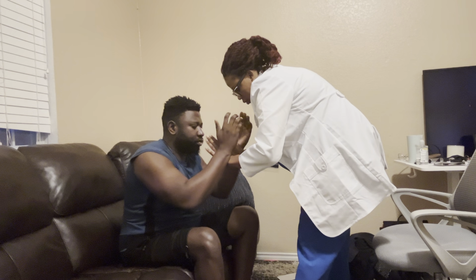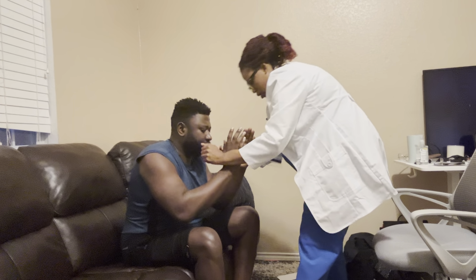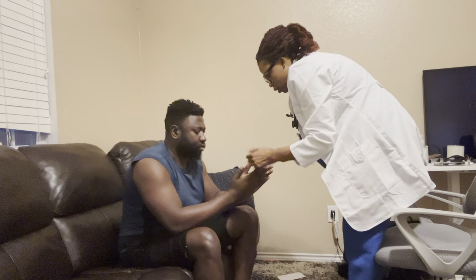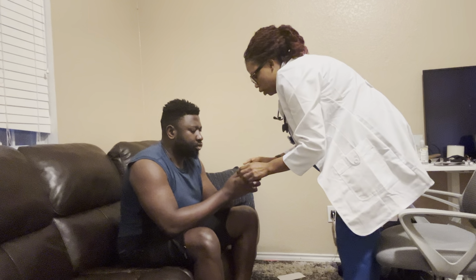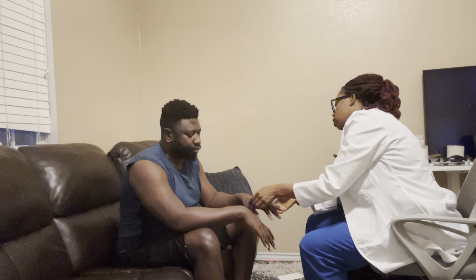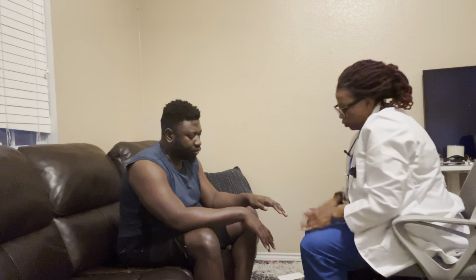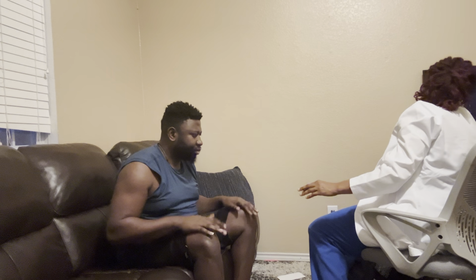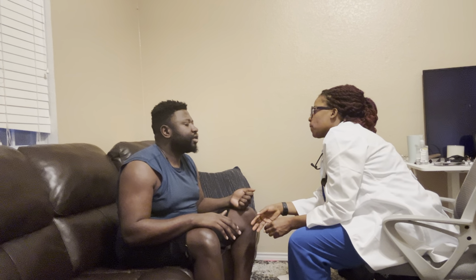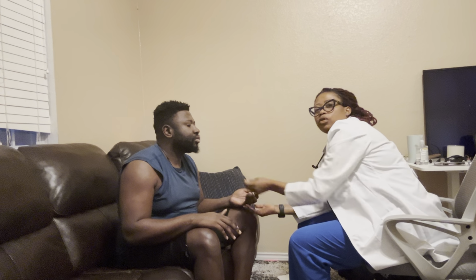Checking for strength. Okay. Push, pull. Okay. Hold my finger. Push. Okay. I'm going to check your fingers. Any pain? No. Okay, just do like this for me. While we're here, close your eyes for me. I'm going to put an object in your hand. You tell me what the object is. It's a key. Okay, checking for stereognosis, and he was able to identify that it's a key.